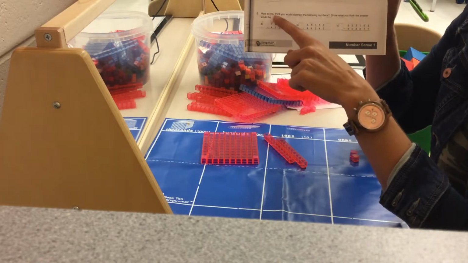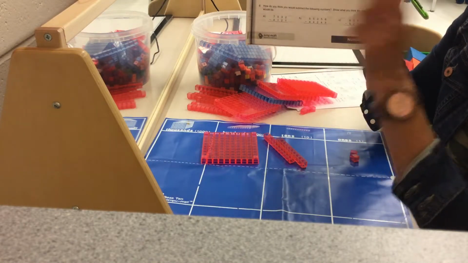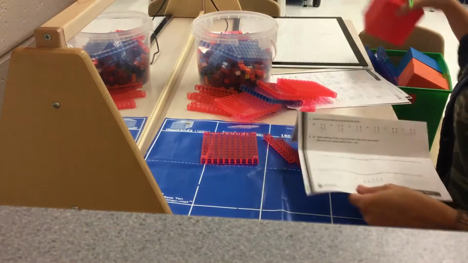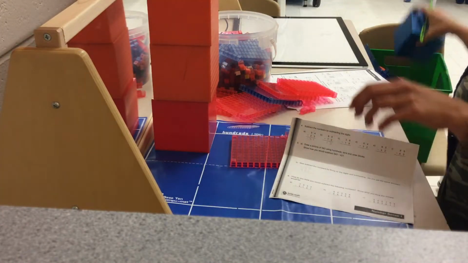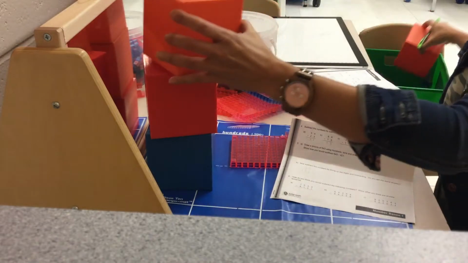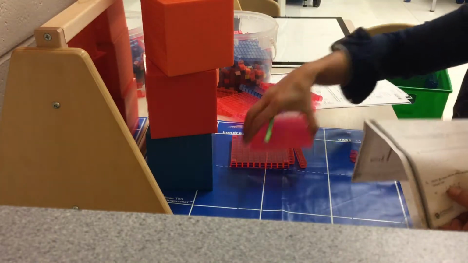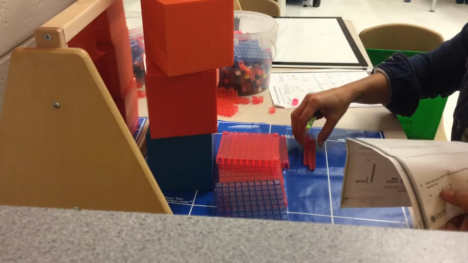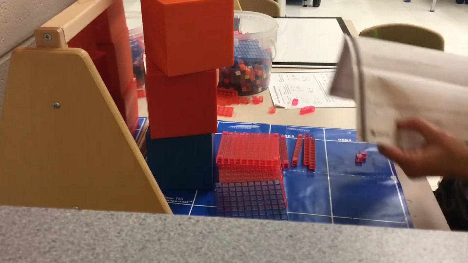All right, number 6. How do you think you would subtract the following numbers? Show what you think the answer would be. All right, so we have 7,000 this time. 1, 2, 3, 4, 5, 6, 7. Whoa, this is a very big number. Then we have 5 hundreds. 1, 2, 3, 4, 5. We have 3 tens. We have 2 ones.